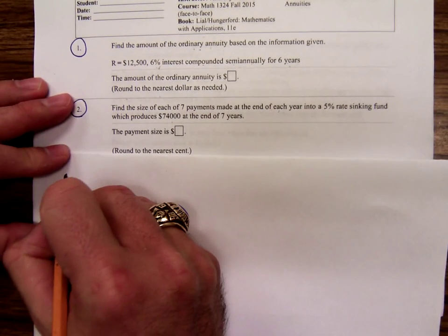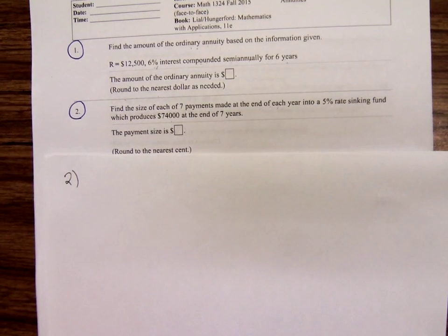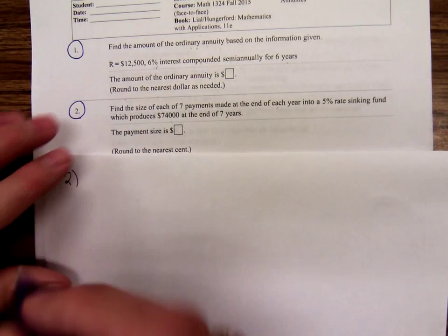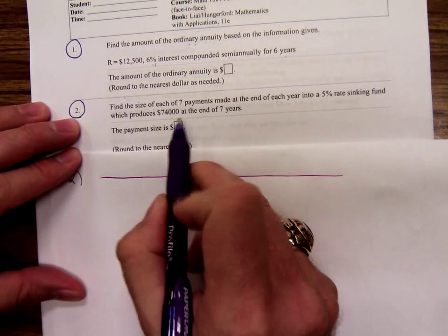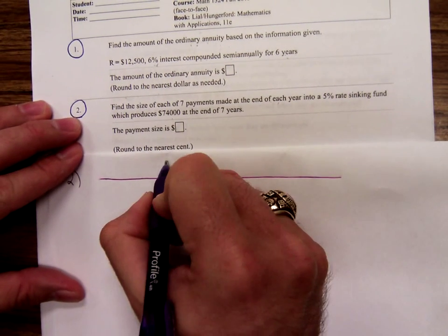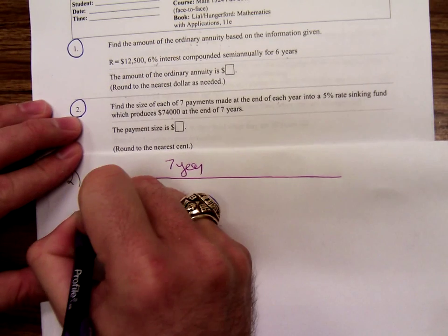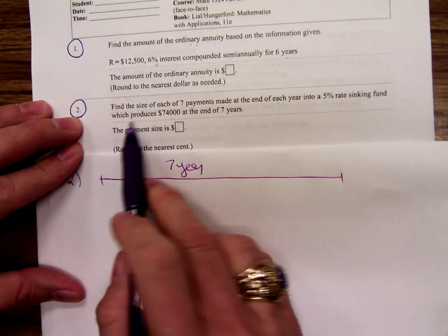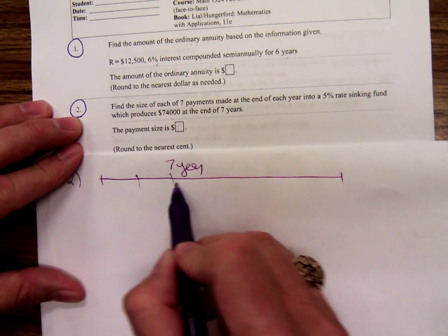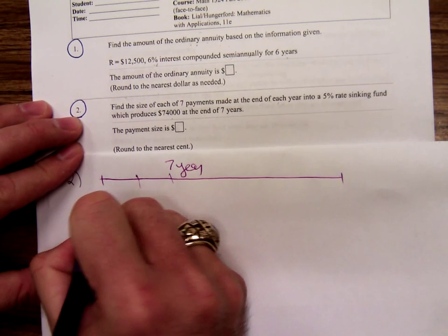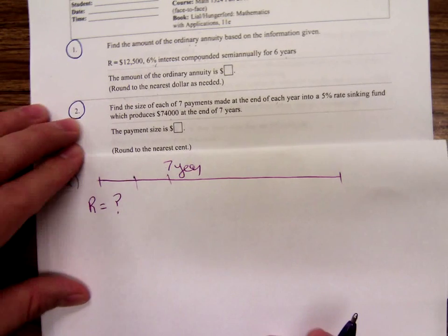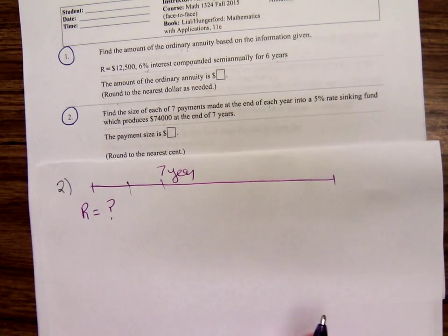So, in problem 2, I think I'll draw a timeline. Let's get some color. This is a 7-year timeline. We want to know, okay, what's the value? Find the size of each of 7 payments. So the periodic payment, R, is what we don't know.